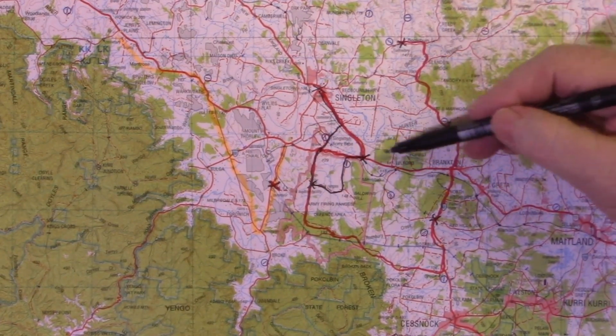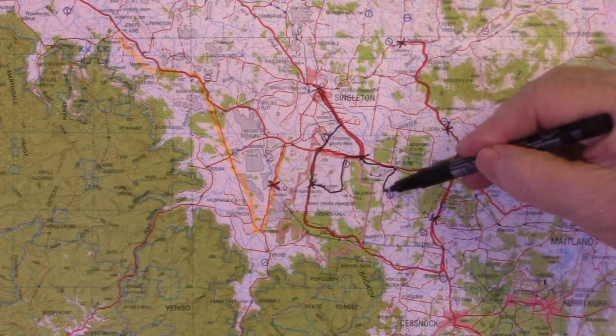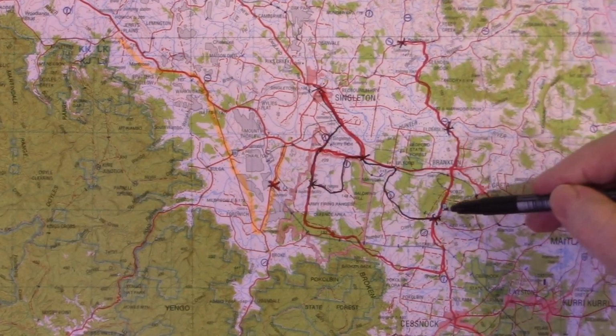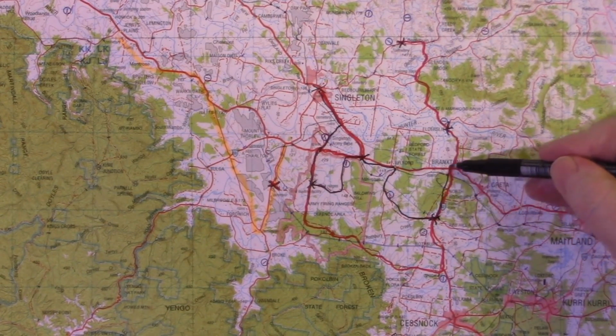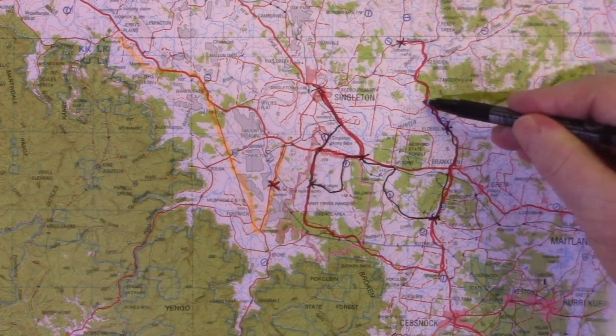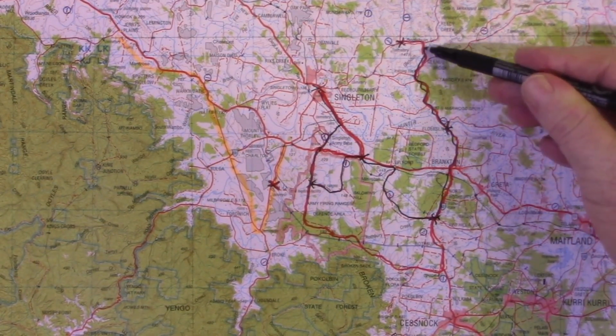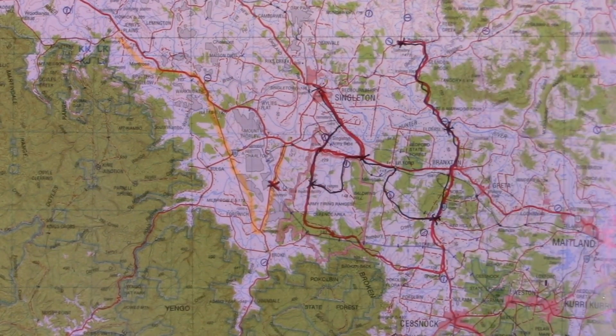Then we could come down here and around into that point and then follow the same route the other way and up into there. So that would be shortest map route overall. As you can see, there's a big difference between the two.